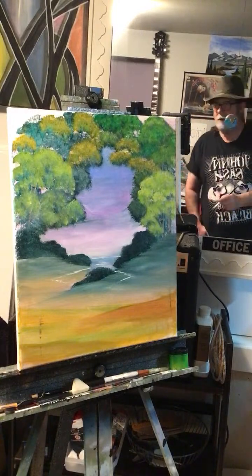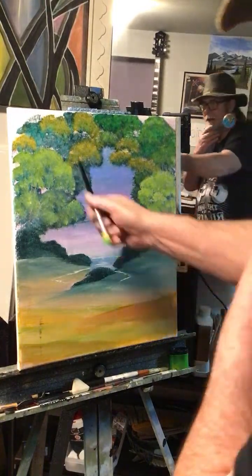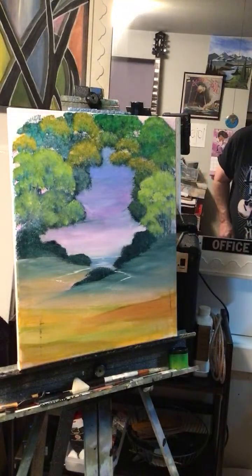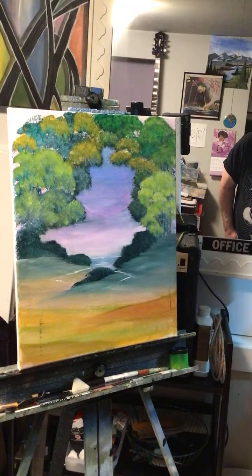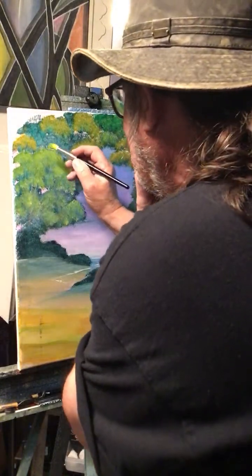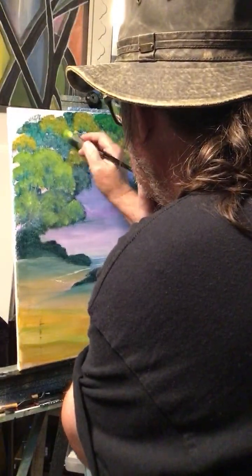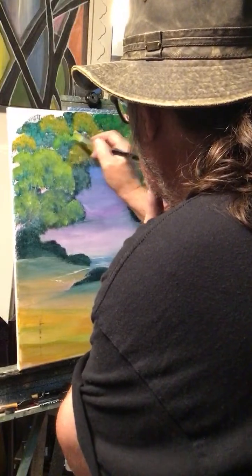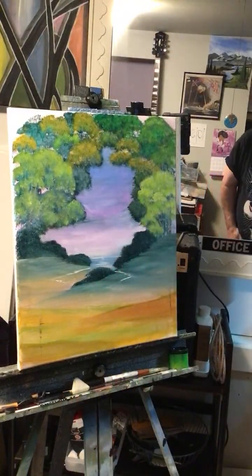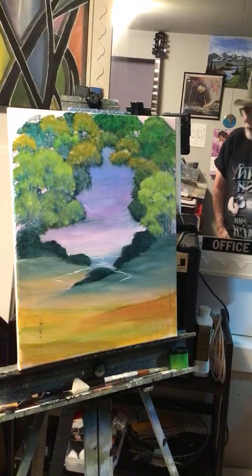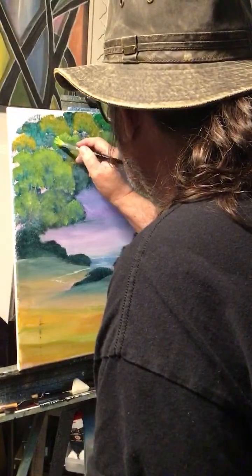It's looking pretty good. I think I want to have a light yellow there now. We'll see. Just something lighter right in here. Like even a light green.